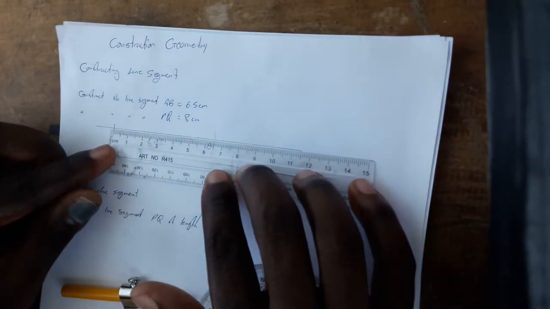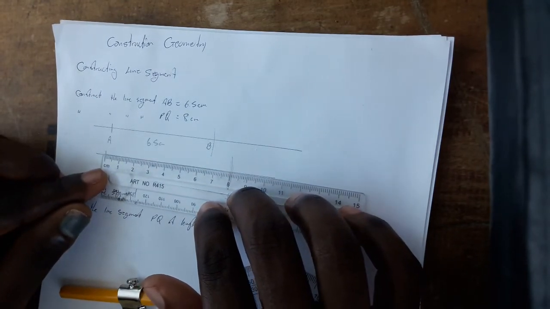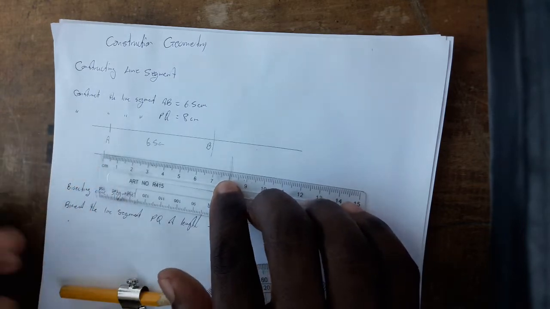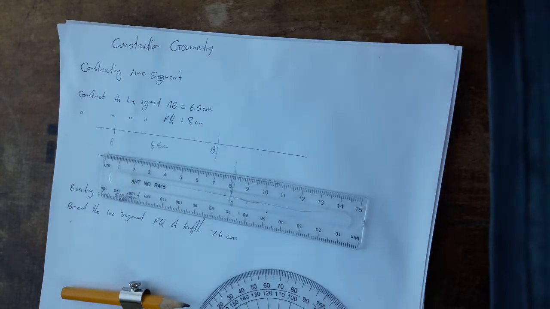Then you can measure to see if it's 6.5. As you can see, that one is 6.5. Then you can measure to see if this is 8. And you can see the first one is 8. Maybe I didn't open the compass to exactly 4 centimeters. It was bigger than 4 centimeters. But that's how you construct a line segment. That's two ways of constructing a line segment.